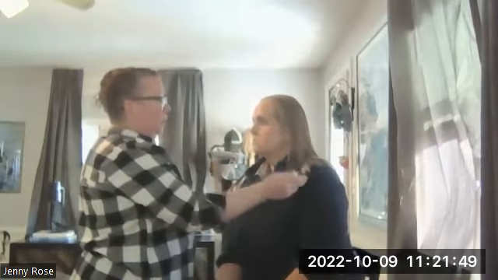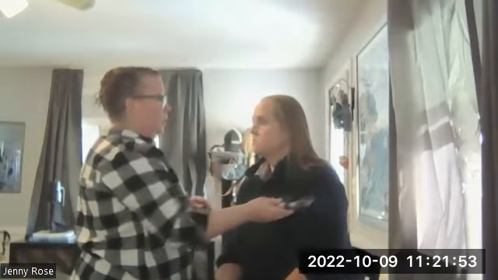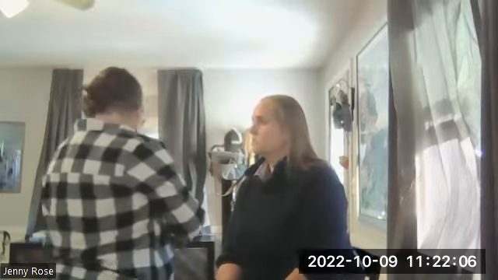Get my light source. And just check pupillary response. Good. Excellent. So when the right light is shown, the left pupil constricts. And it's the same on both sides. The pupils are equal, round, and reactive to light.